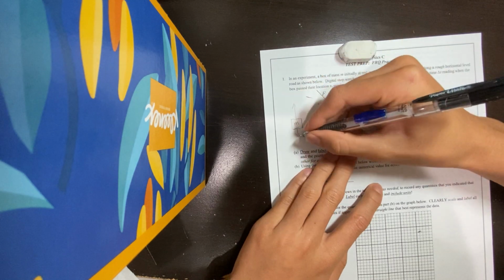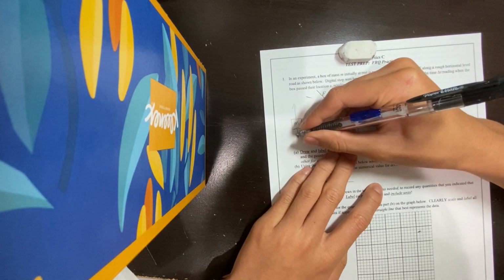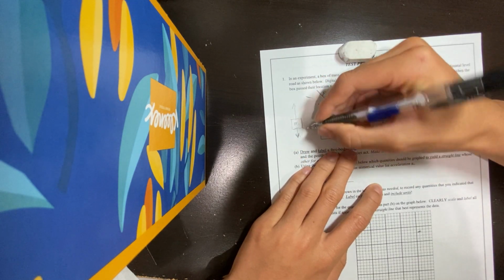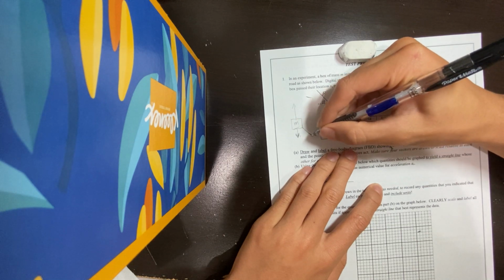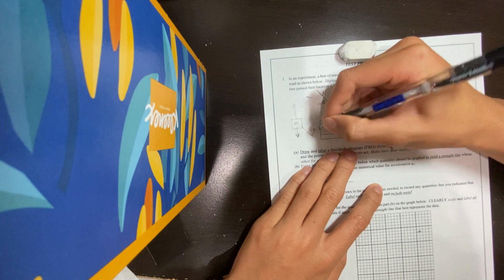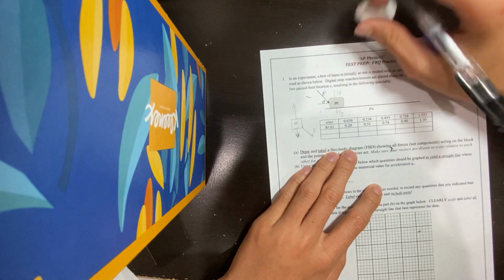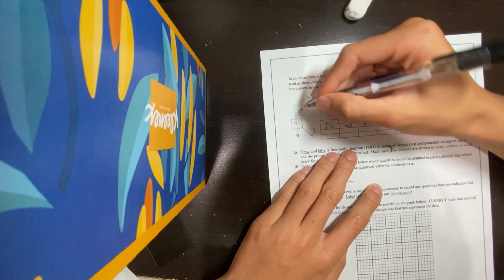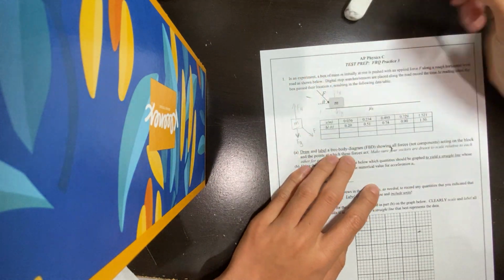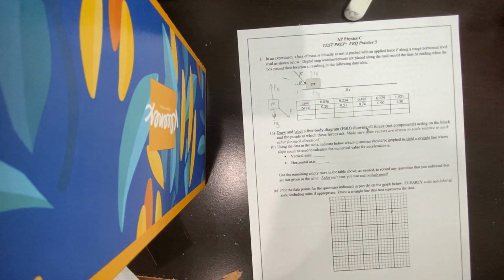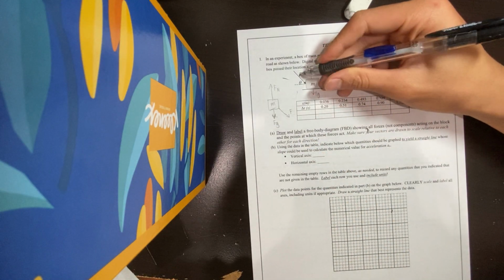Then just cut it off, so it'll be about here. So this is going to be F, it's going to be Fn, and there's going to be Fg. So 3 forces on it: 1, 2, and 3.